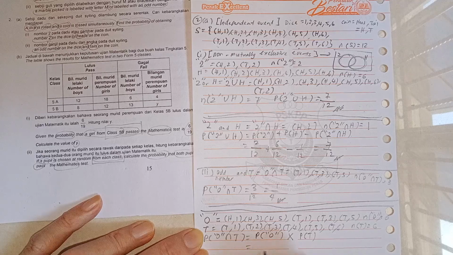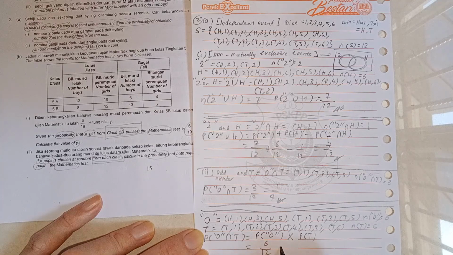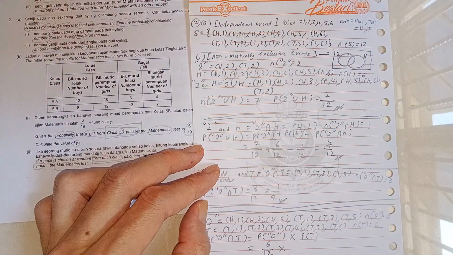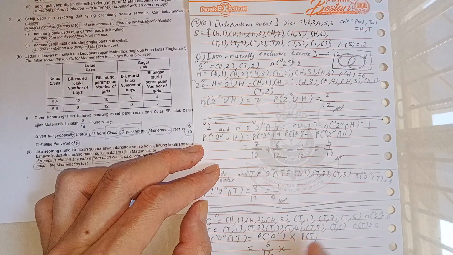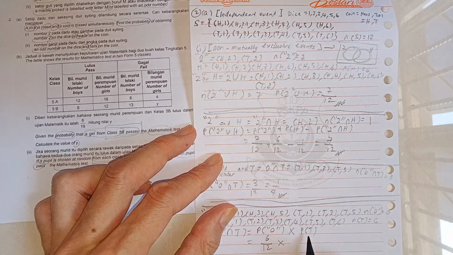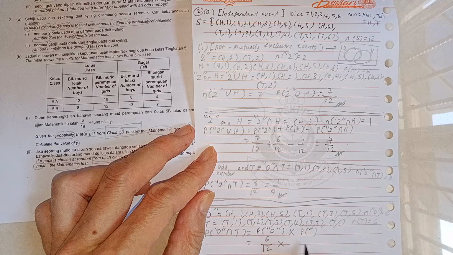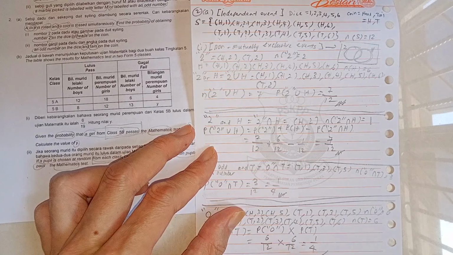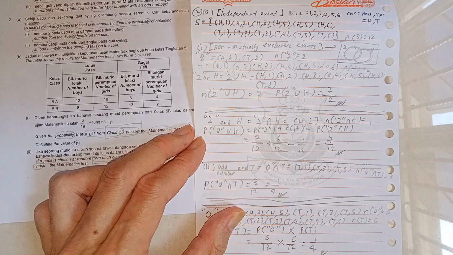Okay, so probability of odd number is 6 over total 12 times, okay, because it's an independent event, so it doesn't depend on each other, so you can straight away multiply. Then probability of T is 6 over 12, so we get 1 over 4, so the answer should be the same.